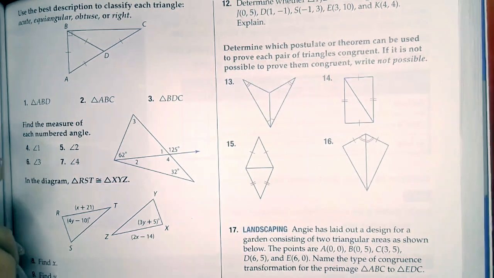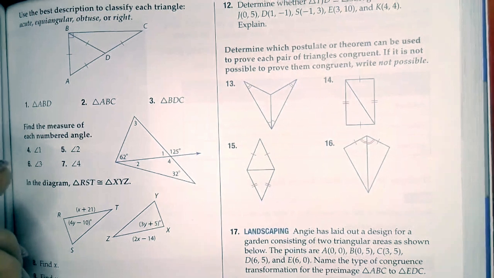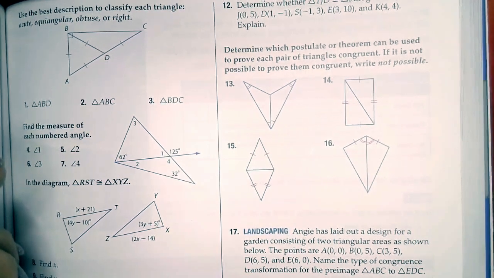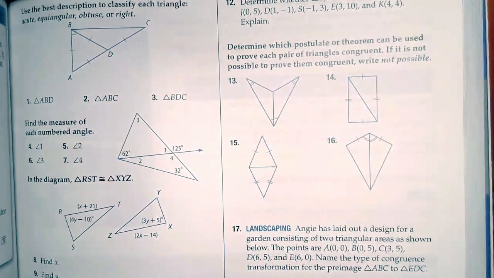What about 14? What can prove to us that those are two congruent triangles in there? Vic, do you know for 14? What would let you prove those two triangles congruent? Side. Nice, side, because again, reflexive property, that line is congruent to itself.